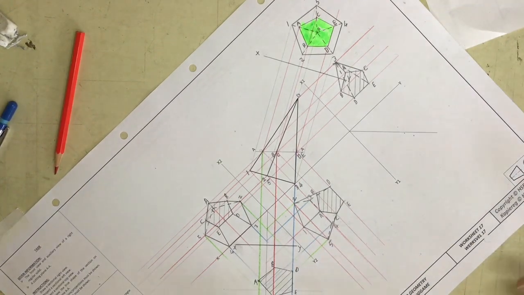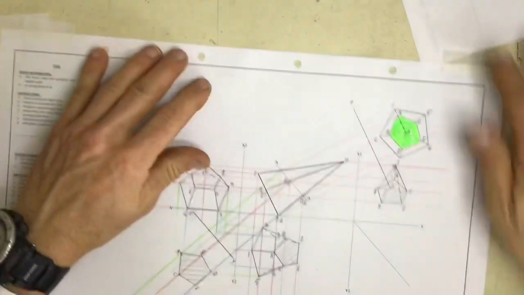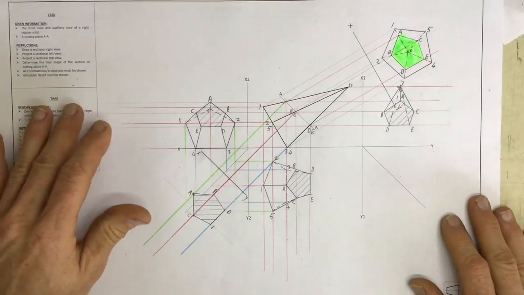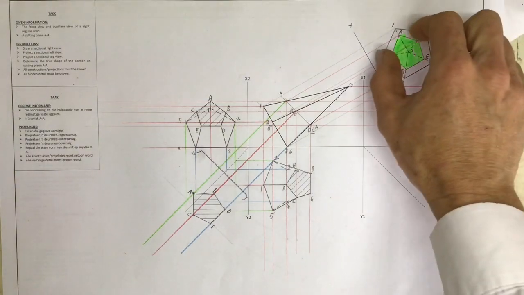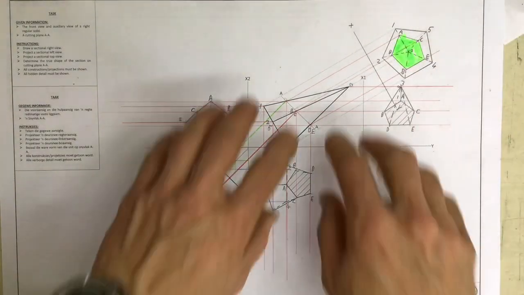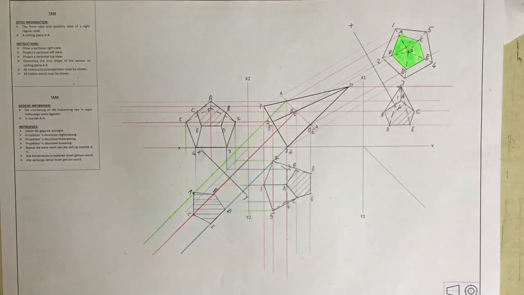That is the drawing complete. I'm just going to take that off so that you can see the full picture. There it is from beginning to end. The most important view to use is that auxiliary view over there to get the measurements down onto all of these views over here.